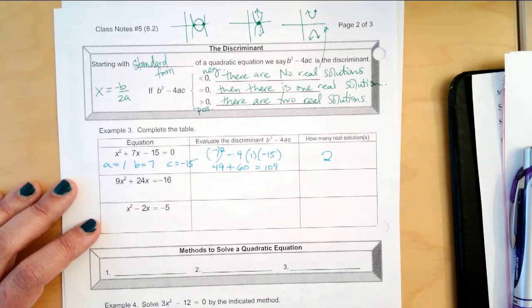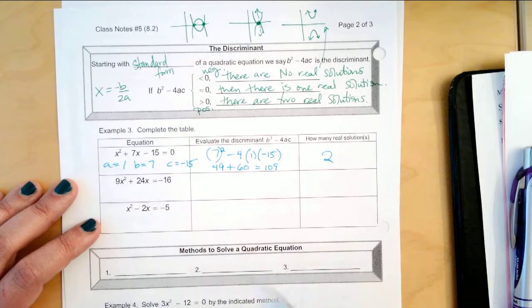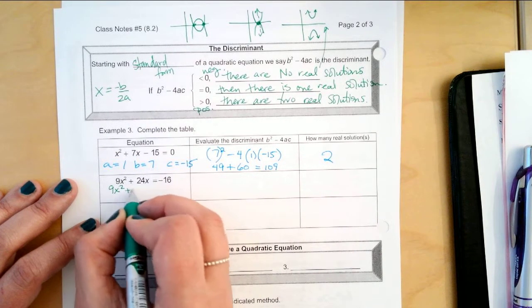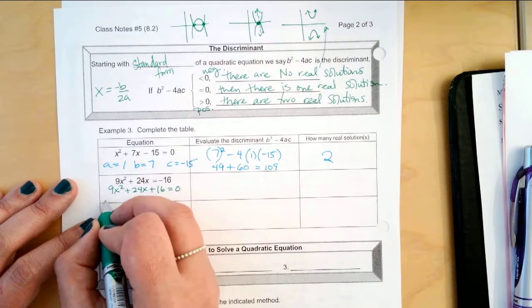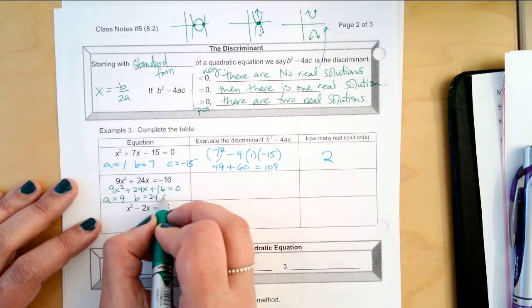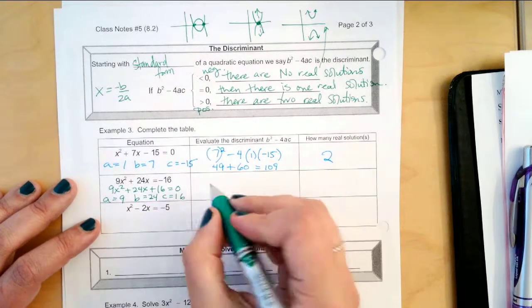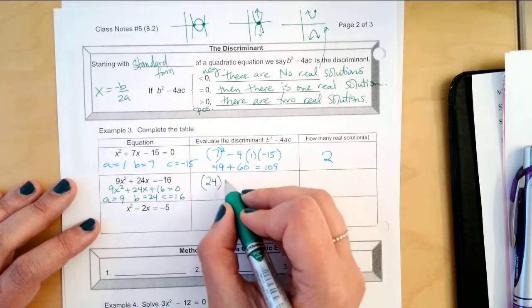Okay, now we look at the next one. Is it set up in standard form? No. So what do we need to do to set it up in standard form? Yes, we have 9x squared plus 24x plus 16 equals 0. A is equal to 9, B is equal to 24, C is equal to 16. Now we're going to plug those numbers in. So tell me what to plug in. Oh my gosh, we're going to need a calculator for this.